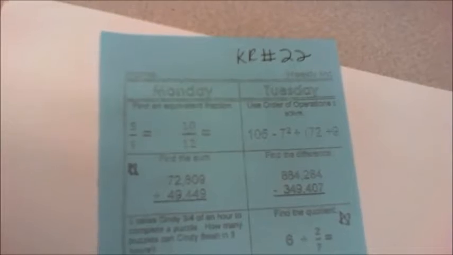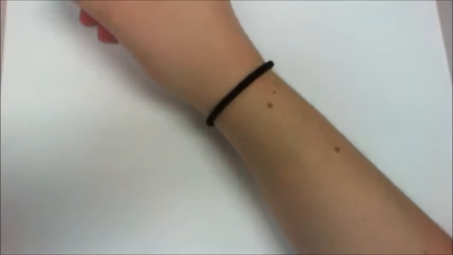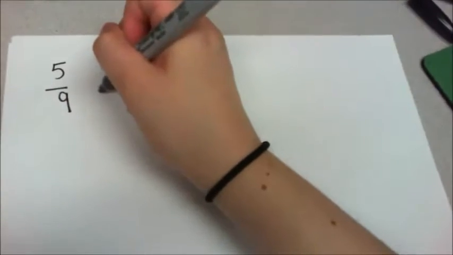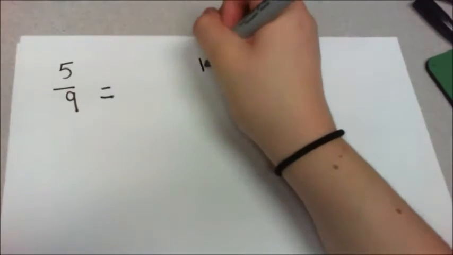This is what it looks like. It's blue, it says KR number 22, and we're going to start on Monday. So please go ahead and grab Monday. They want us to find an equivalent fraction for 5/9 and for 10/12.